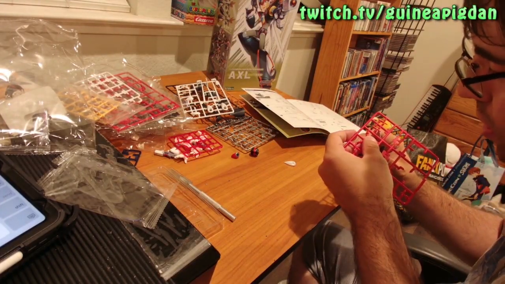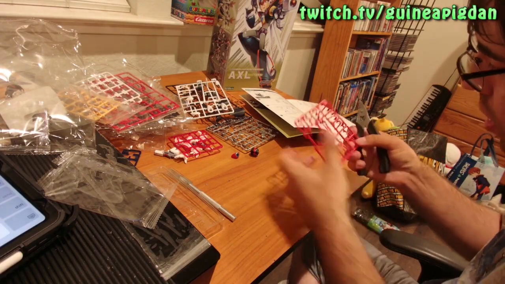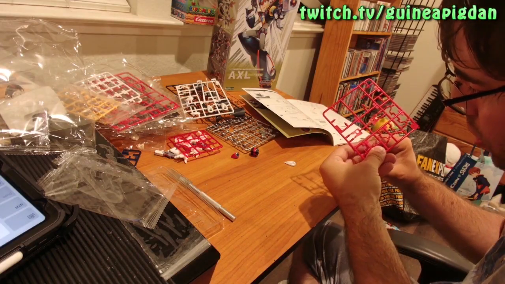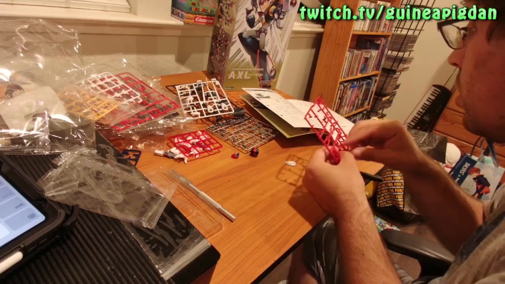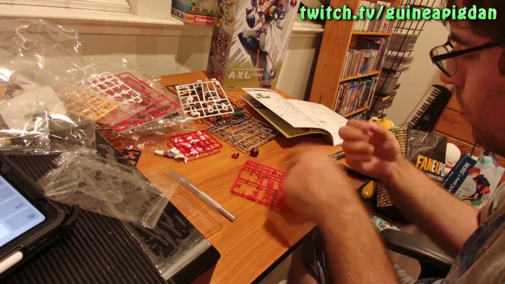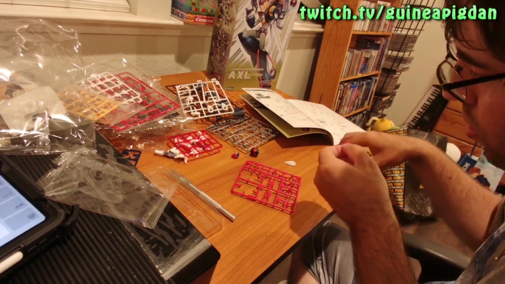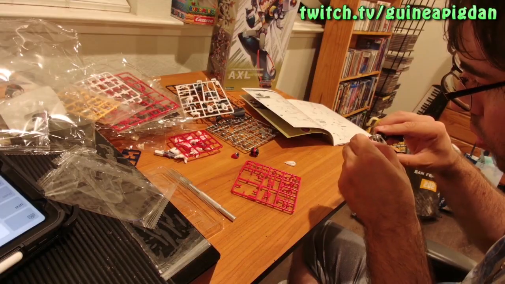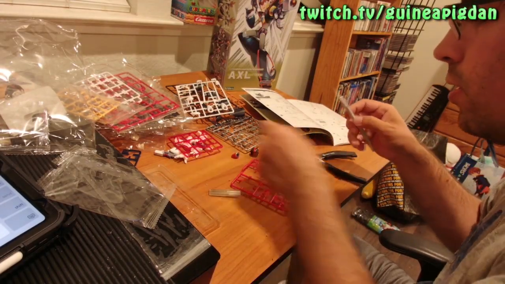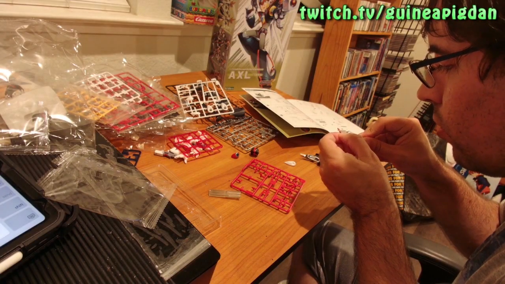Jeez. Very, very thin parts. I wonder if I should bother shaving the runners. It's just that it goes into a very thin spot, and that's why I'm concerned.